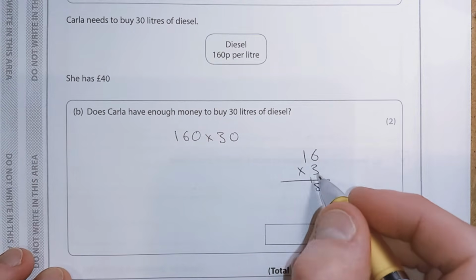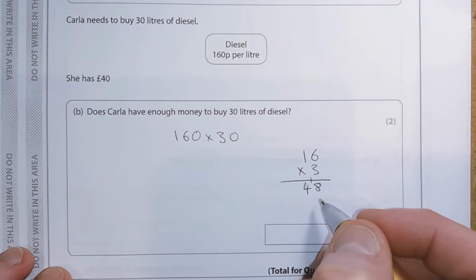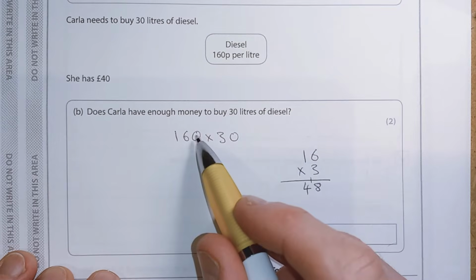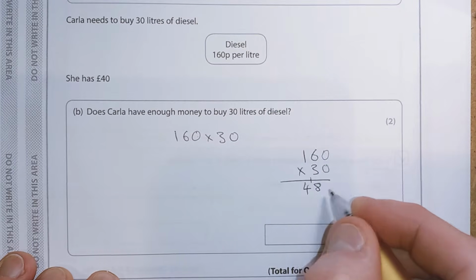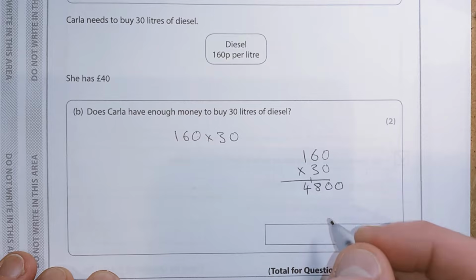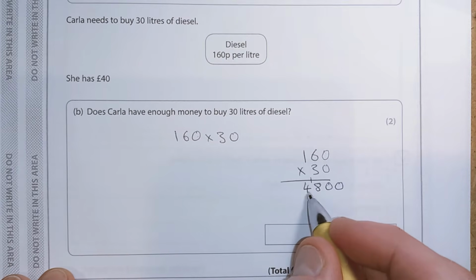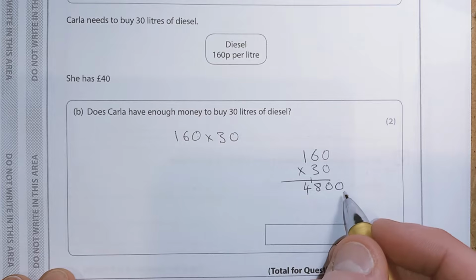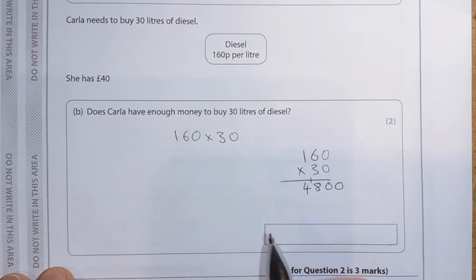And 3 times 1, or 1 times 3 is 3, plus the 1 is 4. Then we need to put our zeros back on, so 1 and 2. So a 0 there and a 0 there. We put one on the answer. So we've got, this would be 4,800, but it'd be 4,800p. It would be pence, because remember this was in pence.